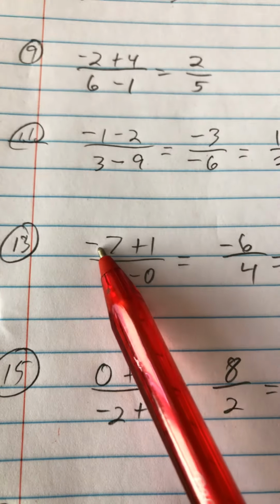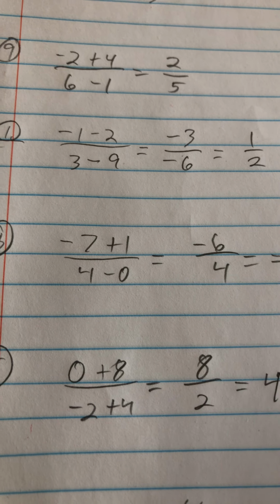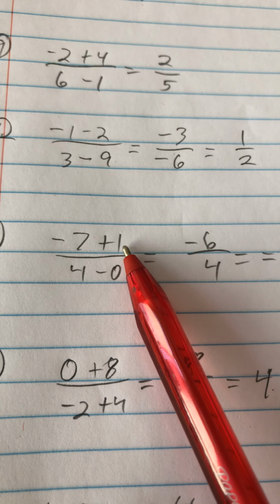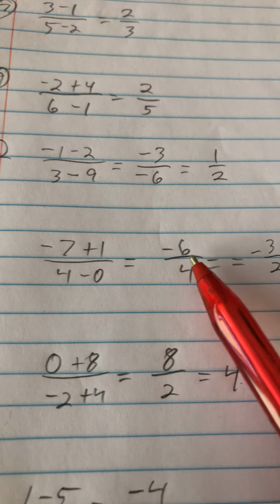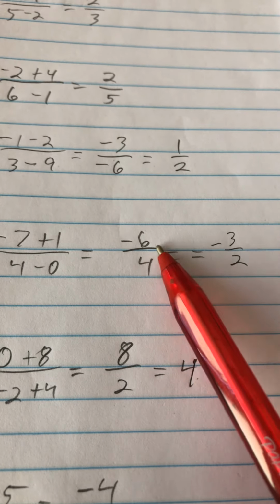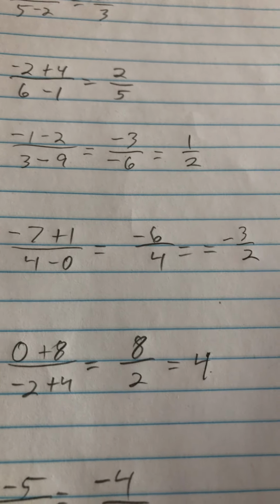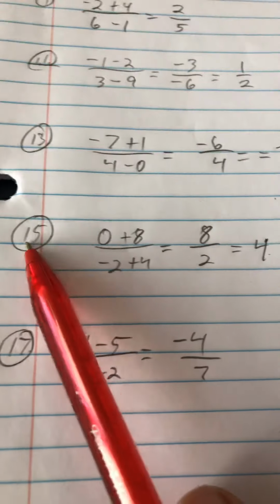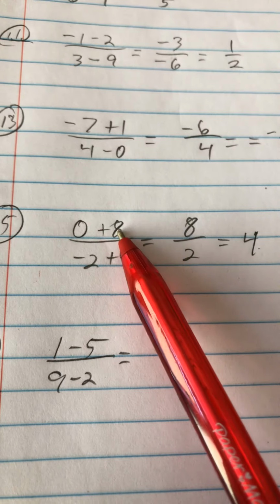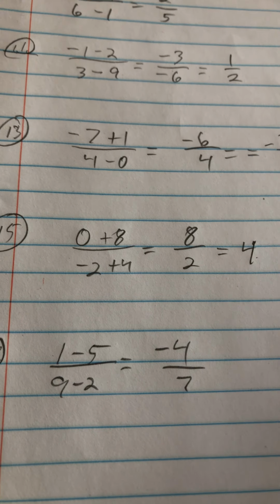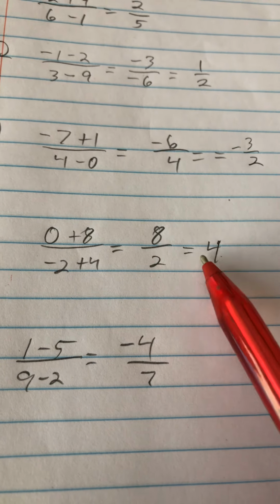Number 13, I have a negative 7 minus a negative 1, which becomes plus 1, and then I have a 4 minus 0. It ends up being negative 6 over 4. That reduces, if I divide both the top and the bottom by 2, to negative 3/2. For 15, I have 0 minus a negative 8, which becomes plus 8, and then negative 2 minus a negative 4, which becomes a plus 4. That becomes 8 over 2, which equals 4.